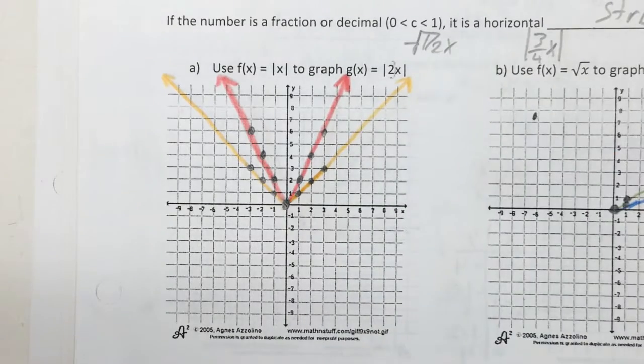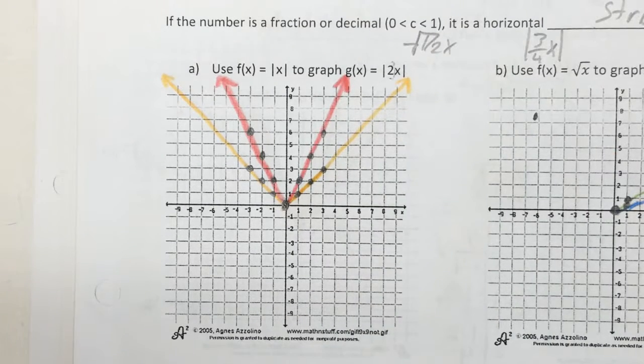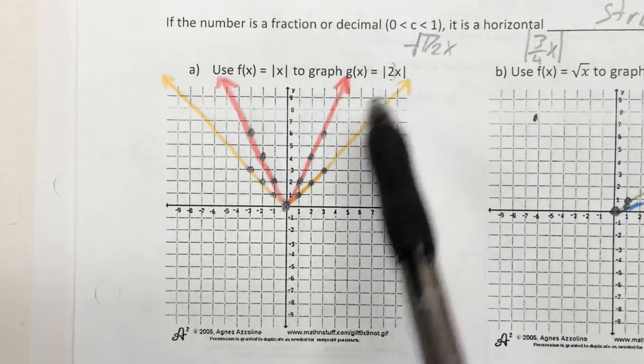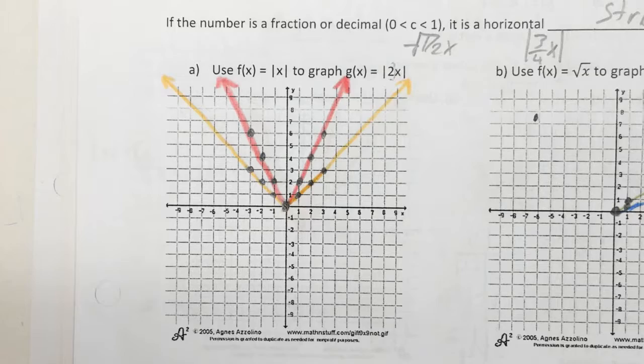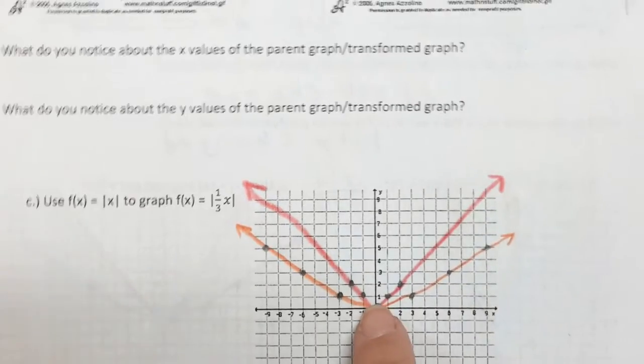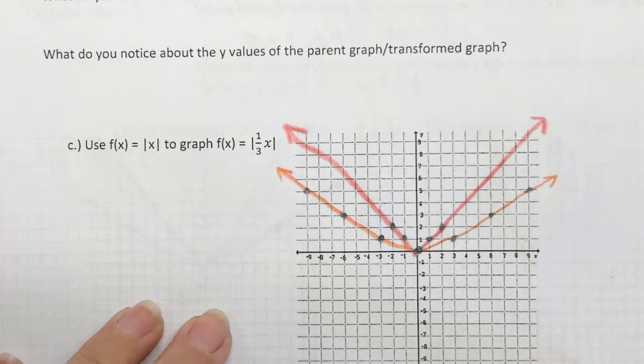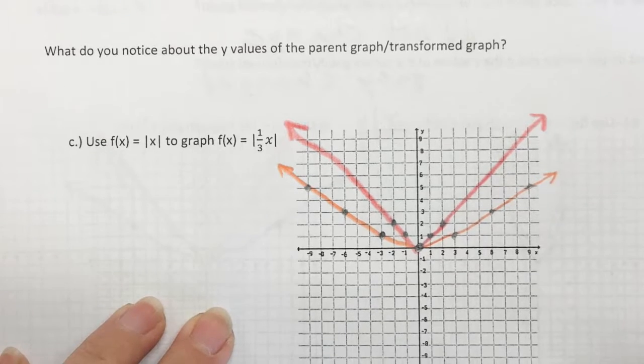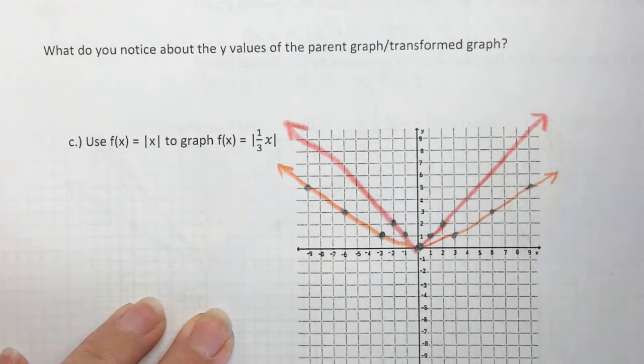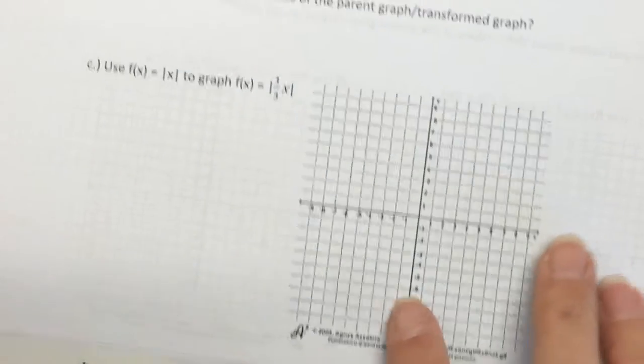And when can we use our slope again? When x has an exponent of what? 1. Good. When x has an exponent of 1, when it's not like x squared or x cubed. This one, same thing. We just have to go up 1 over 3. So which one's my parent function? Red. And my transformed is orange. Any questions about graphing those? Alright. Flip it over. And we pass that to Abigail.